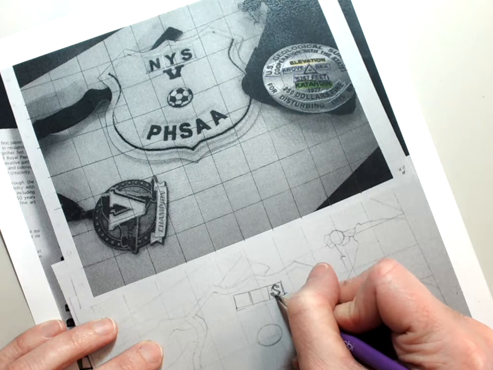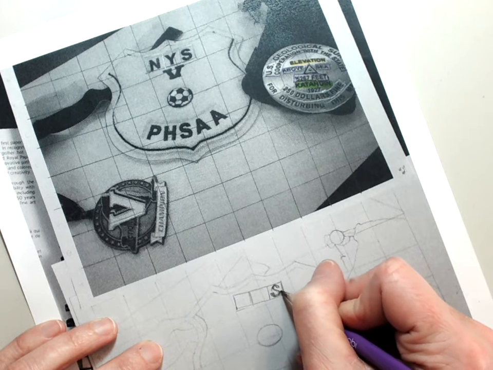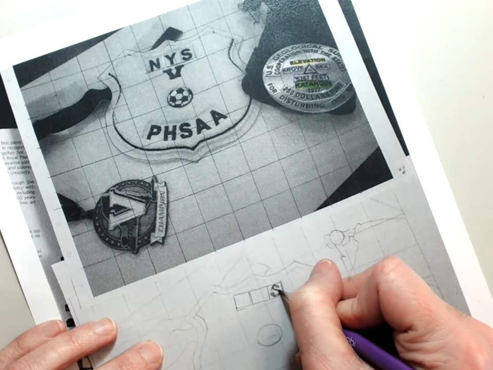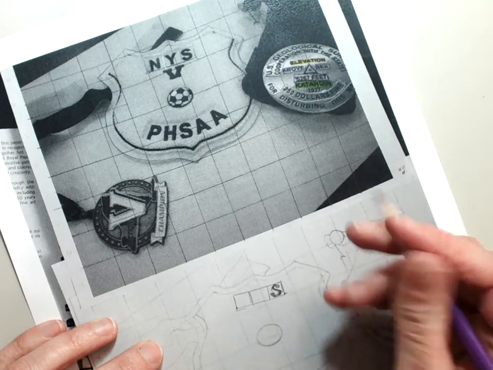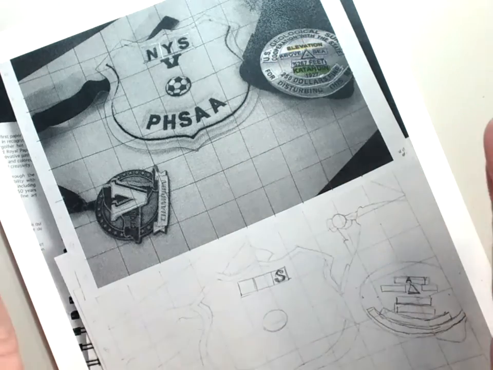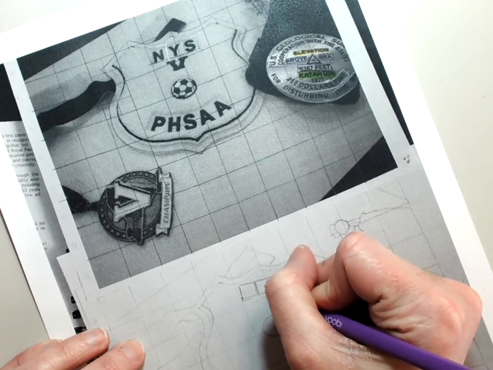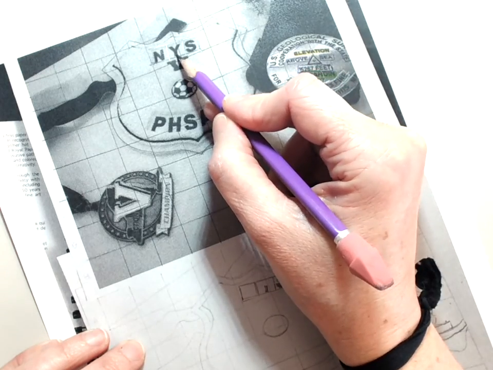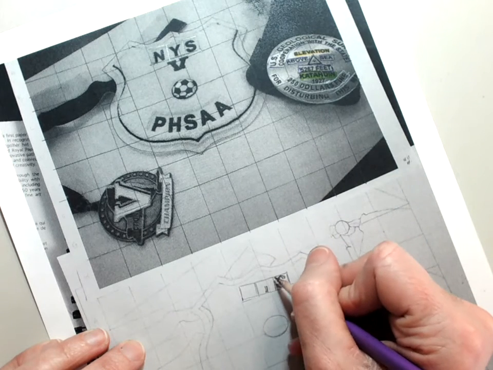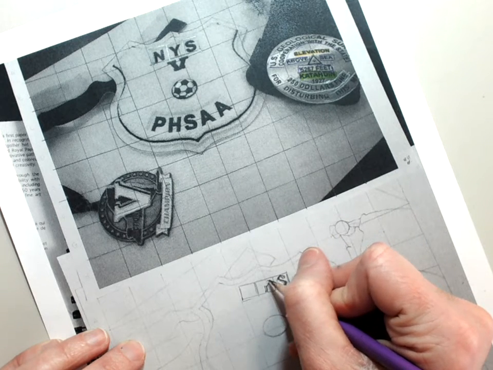The S I made a little skinny, should be a little wider, so I'm just going to add to what I have there to make it thicker. They're really short letters, but they're really wide. The Y is just to the left of that grid line. The right side crosses.